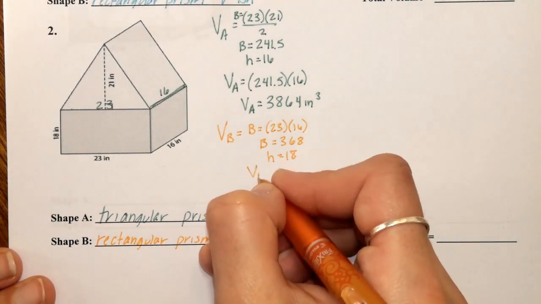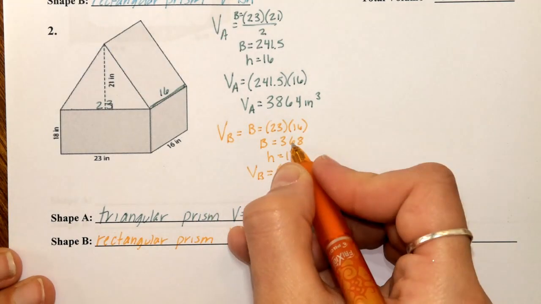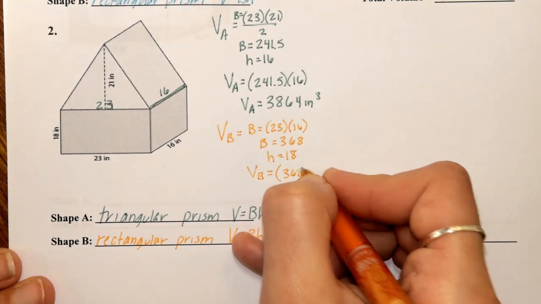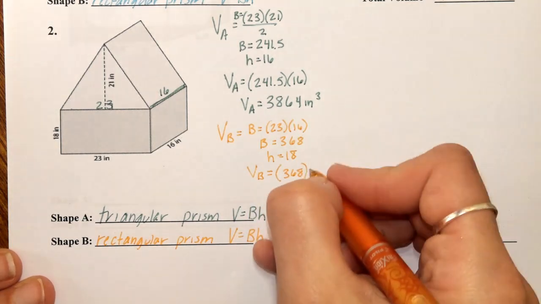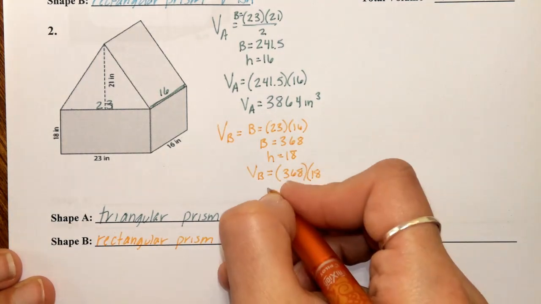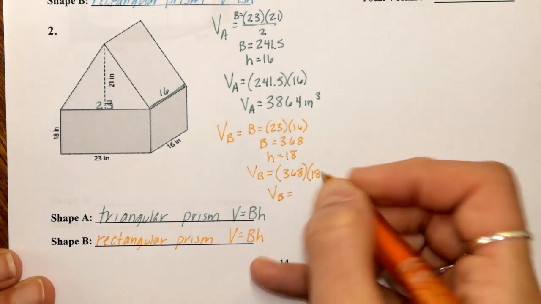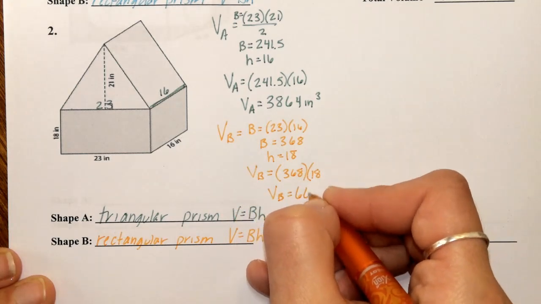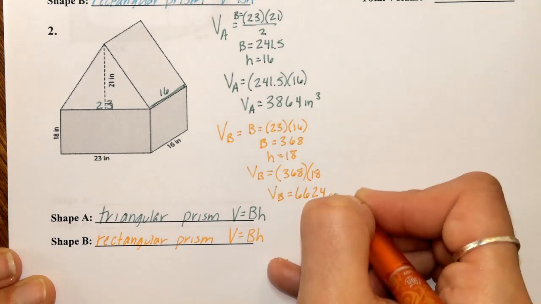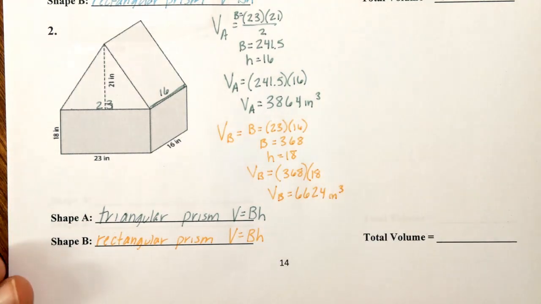So volume of shape B, big B, 368, just following the formula down here, times the height of 18. This is going to wind up being 6,624 inches cubed.